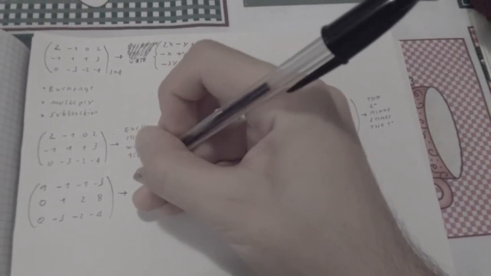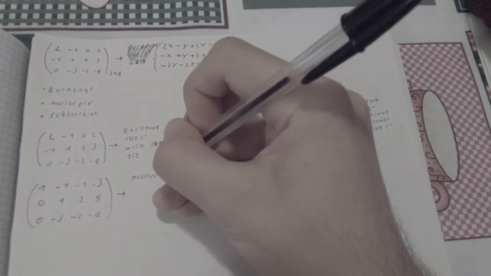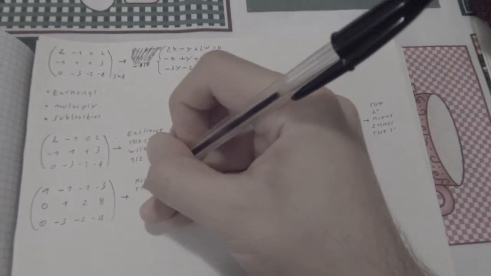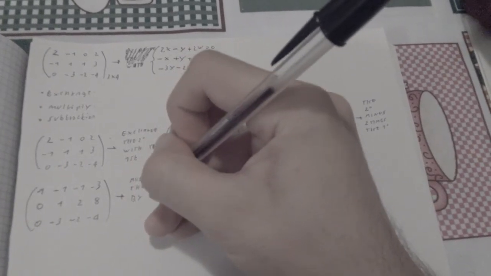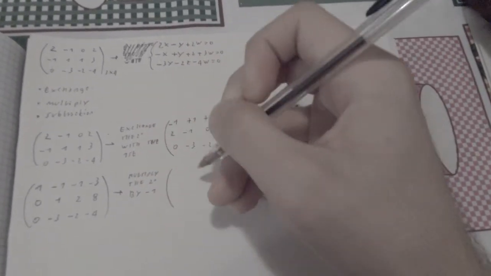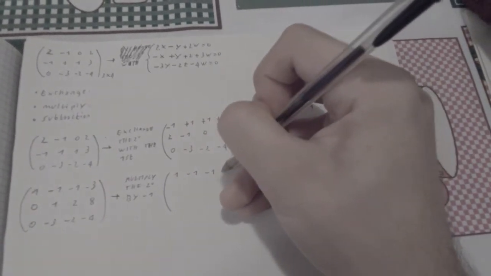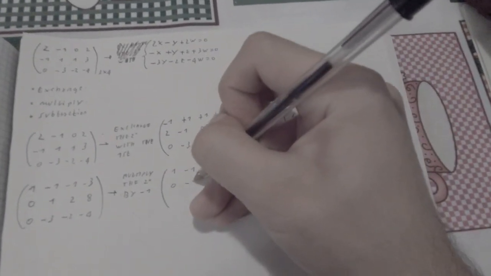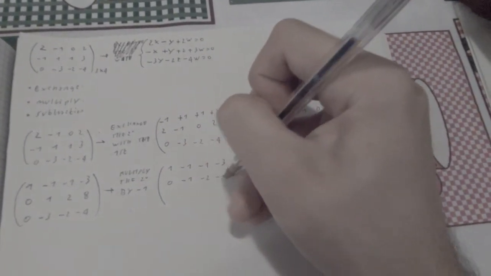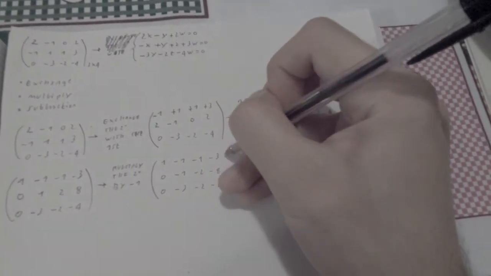So I'm going to multiply the second one by -1. So 1, -1, -1, -3, 0, 0 is going to be 0, -1, -2, -8. And then we have 0, -3, -2, -4. Okay.